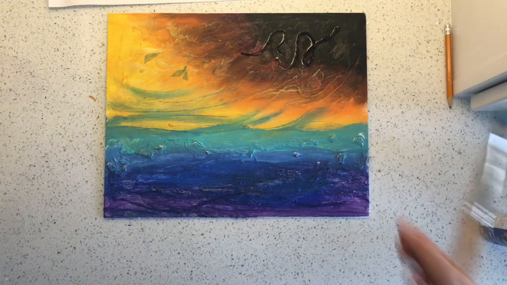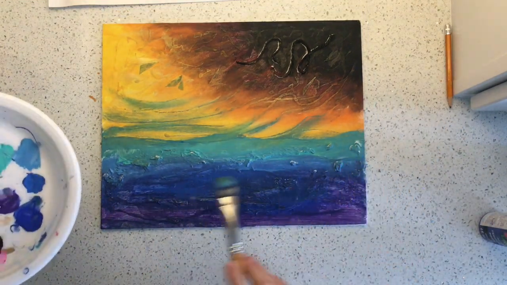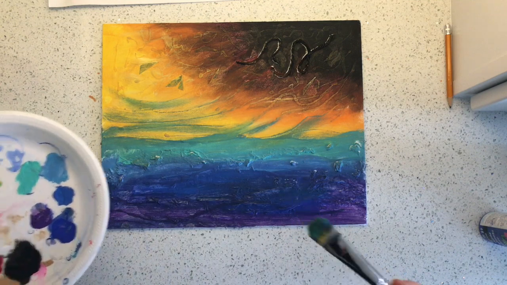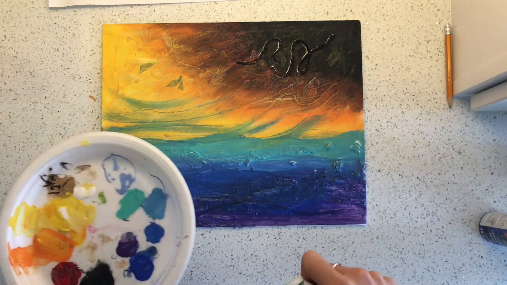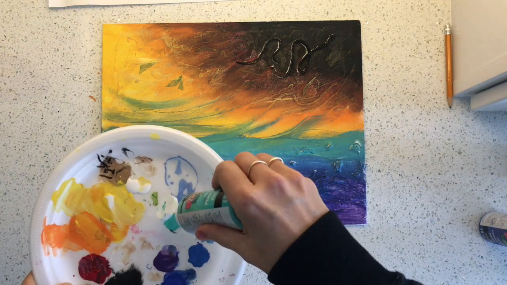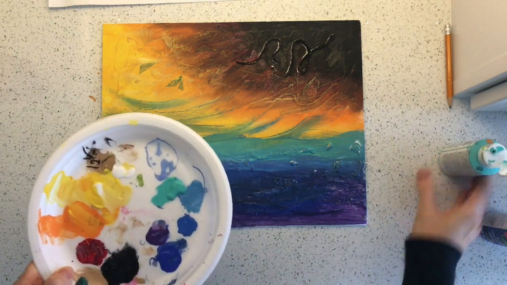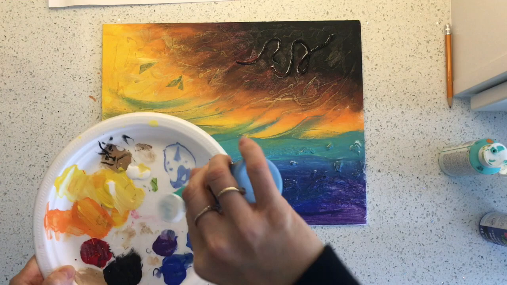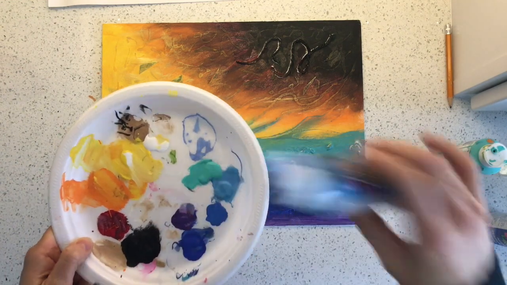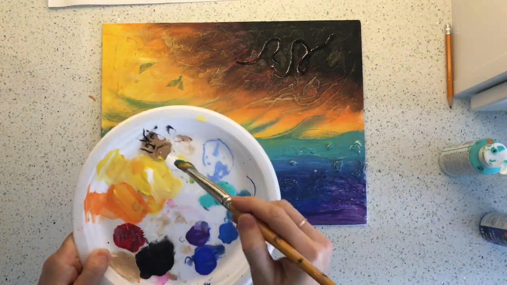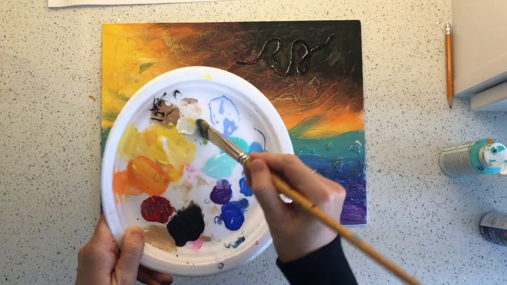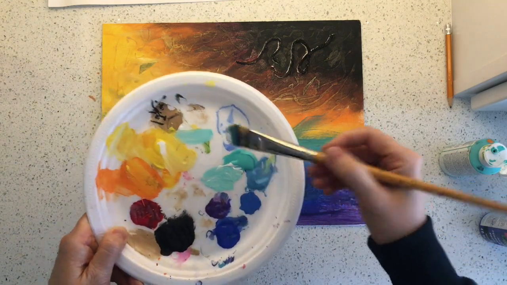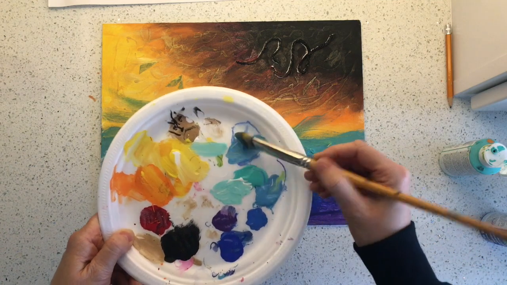Alright, so now that I've got a base color here, I'm going to start playing with dragging those lighter textures across. So I will refill my turquoise here. This is the lightest of all the blues. And I'm just going to mix some white into them to get them nice and light. So a couple of really light shades here.